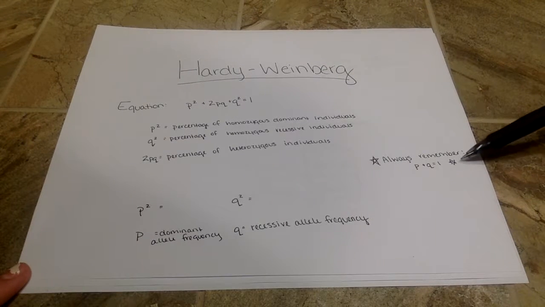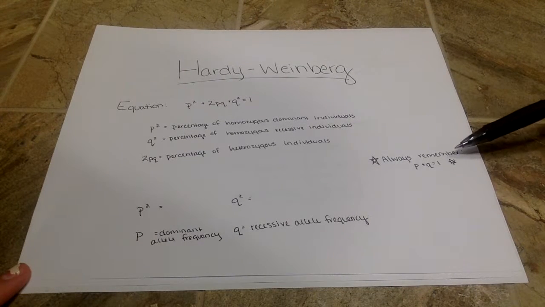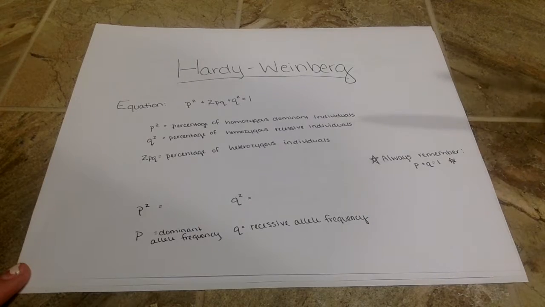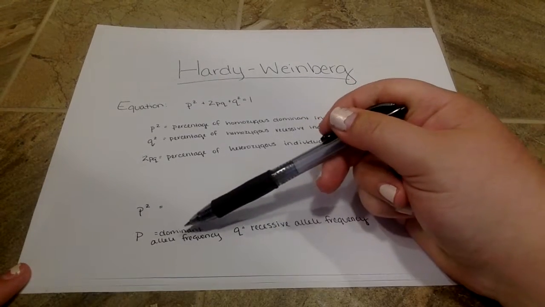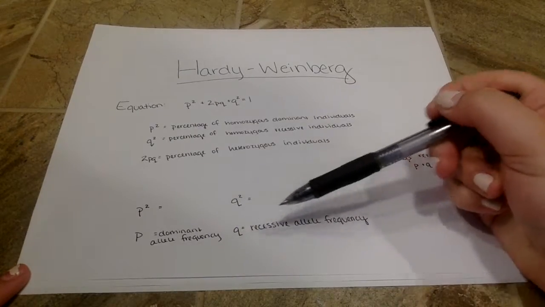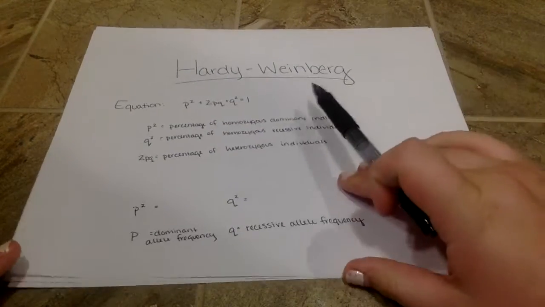So a way to always remember if you're correct is p plus q should always equal 1. What are p and q, you might ask? Well, let me tell you. P is the dominant allele frequency. Q is the recessive allele frequency.